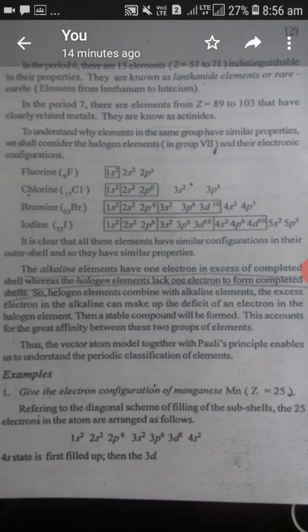Next, the alkali metals have 1 electron in excess of a completed shell. After completing the shell, they have 1 excess electron. Then the halogen elements lack one electron, therefore they want one electron to complete the shell.